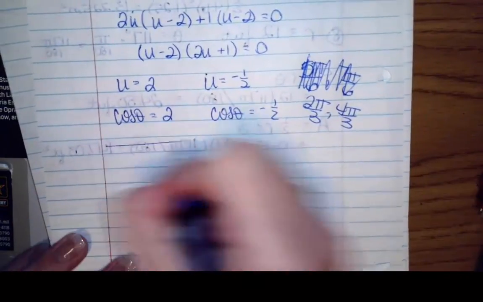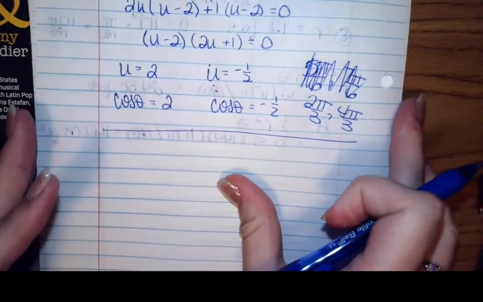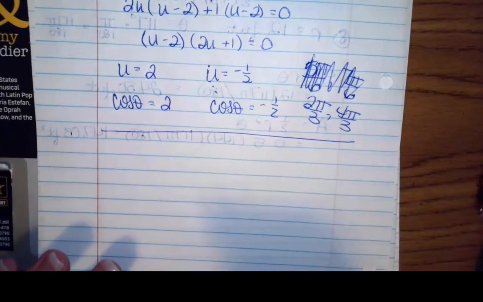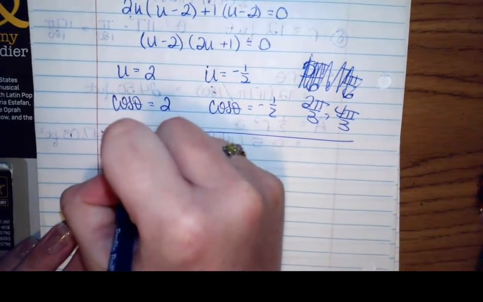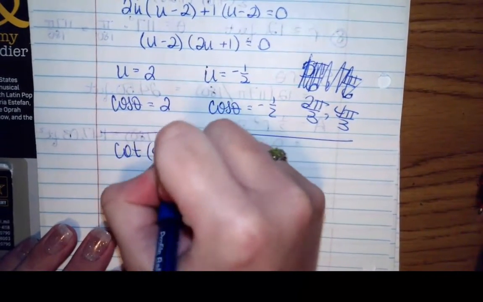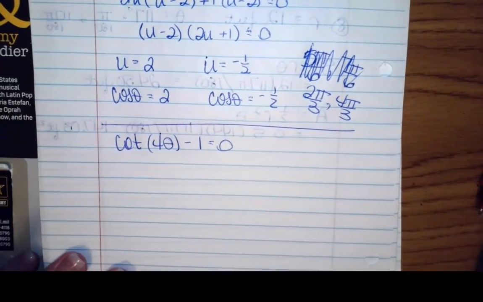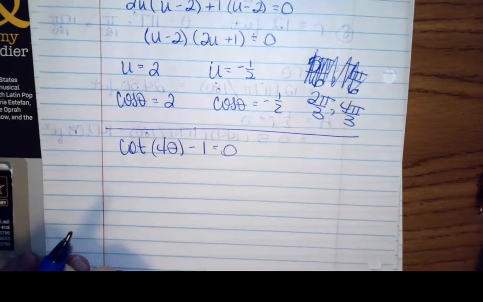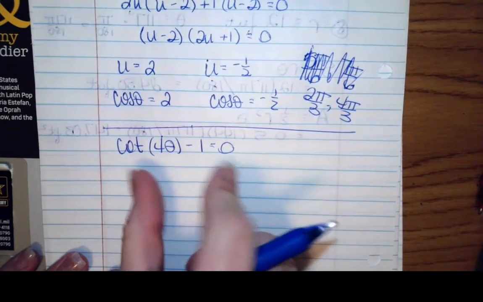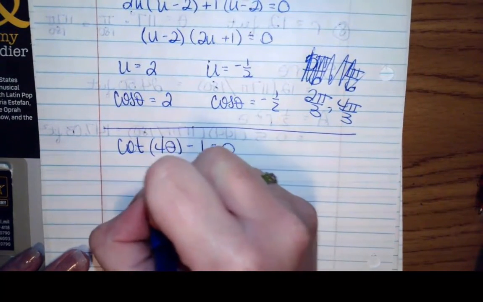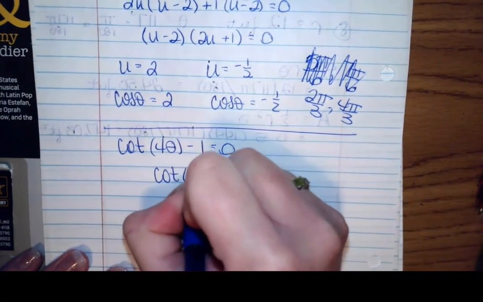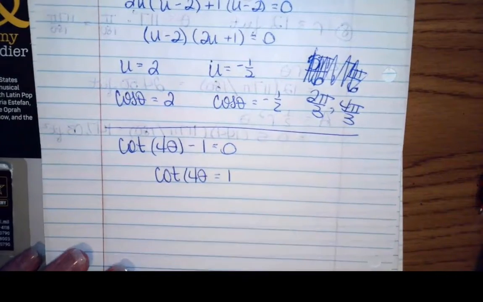Okay, so the next one is, hang on, I've lost the next one. Cotangent of 4 theta minus 1 is 0. I've got one trig function, and its argument matches itself because it's 4 theta. So I can just solve for this. I'm going to add 1 to both sides. So the cotangent of 4 theta is going to equal 1.